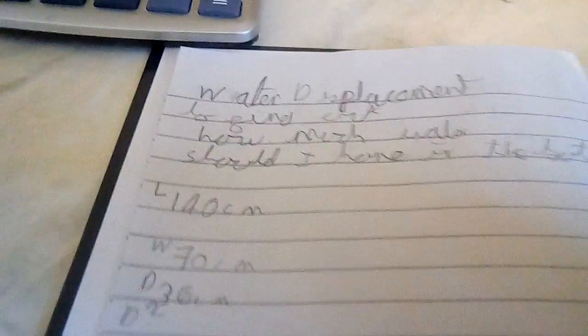Okay, once again, I'm doing the water displacement experiment, and first off, I'm going to start with my purpose. My purpose is to see how much water I need to put in my bathtub.